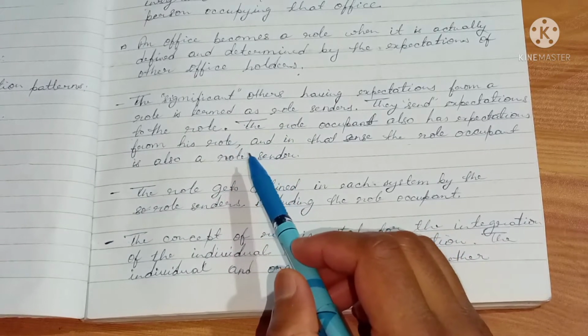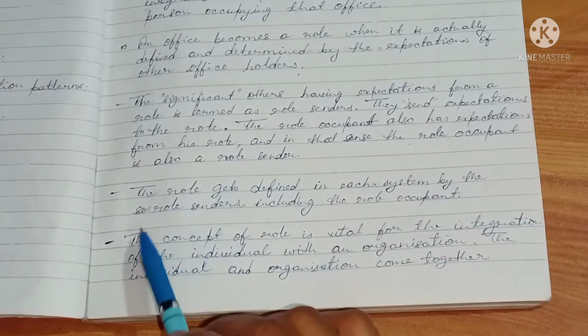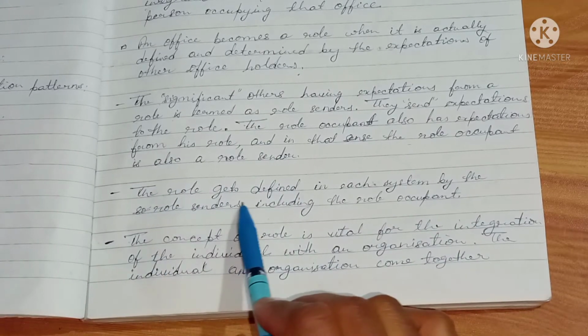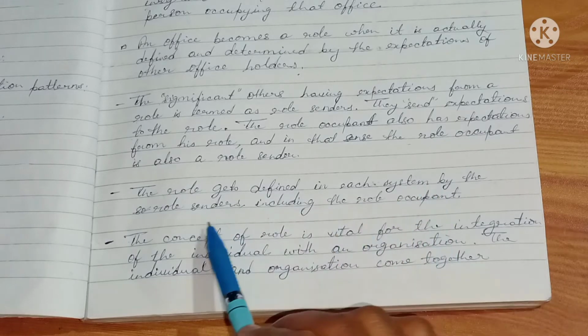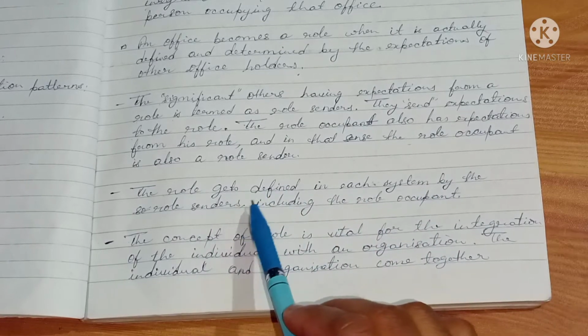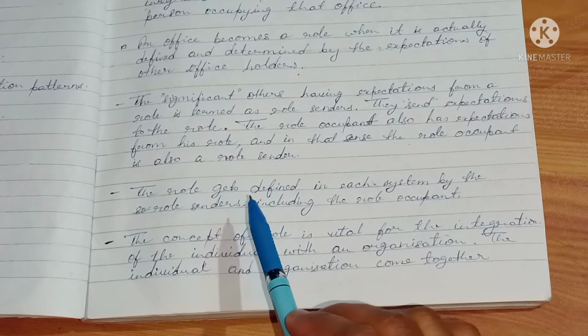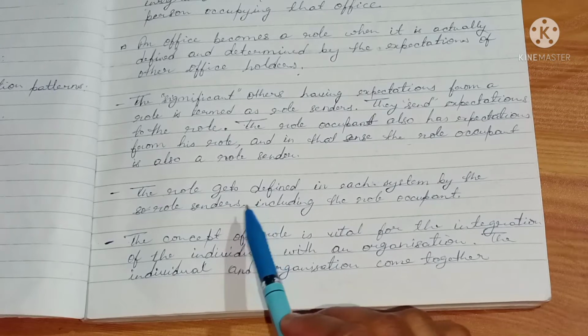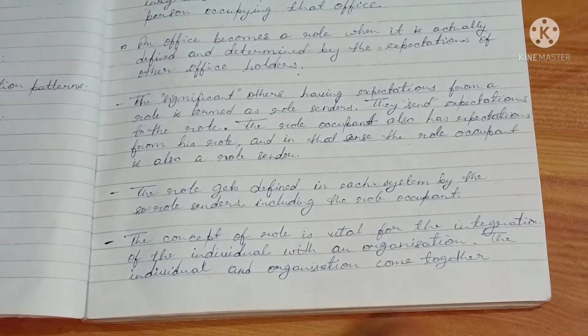Okay, next it is given that the role gets defined in each system by the role senders including the role occupant. So whatever role the role occupant occupies, that is defined in each system by the role senders. So role senders may be significant members of the system or the role occupant himself or herself. Okay.